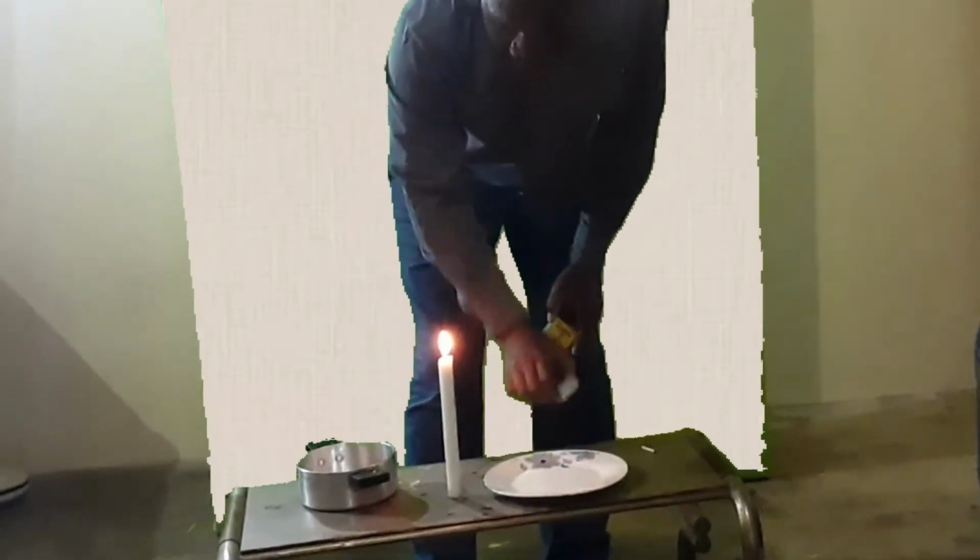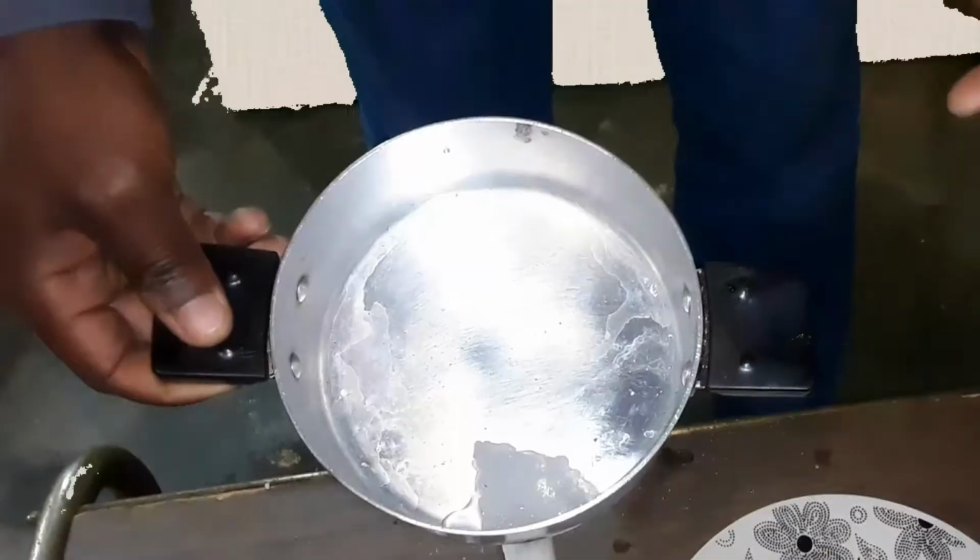And then I'm going to take my ice block. That's our ice block.